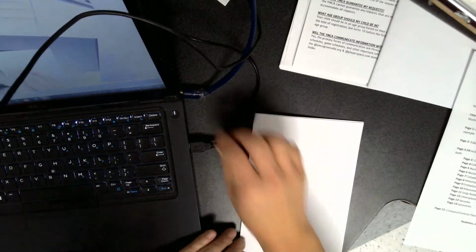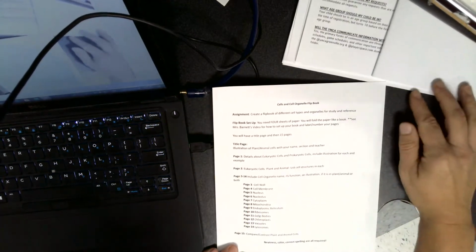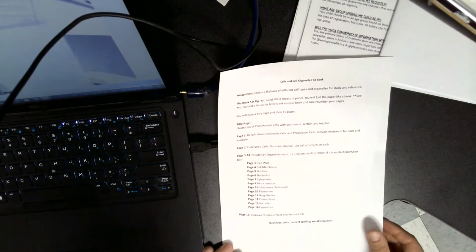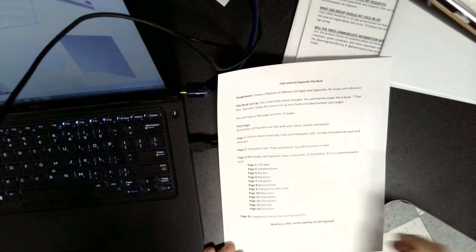Okay, I'm going to show you how you're going to make your cell book. So you have instructions that tell you how you're going to make this little cell and cell organelle flip book. And this details what's supposed to be on each page. And it tells you that you need to start with 4 sheets of paper.